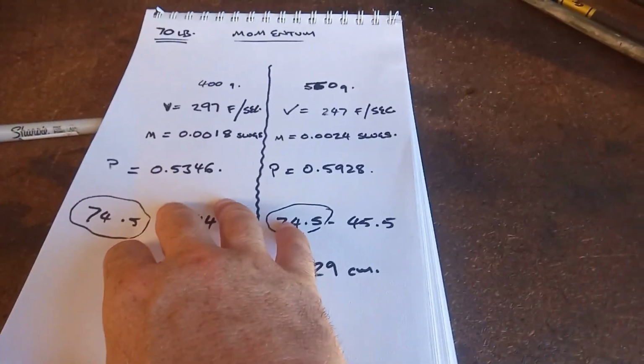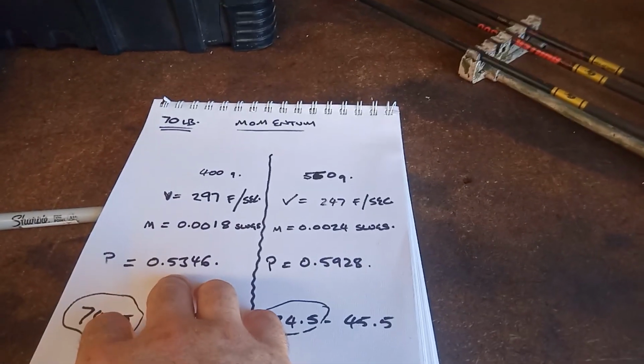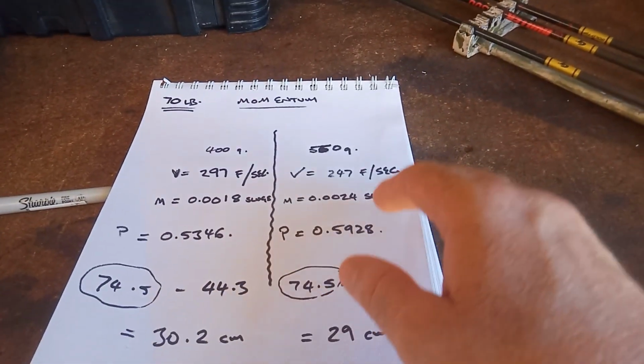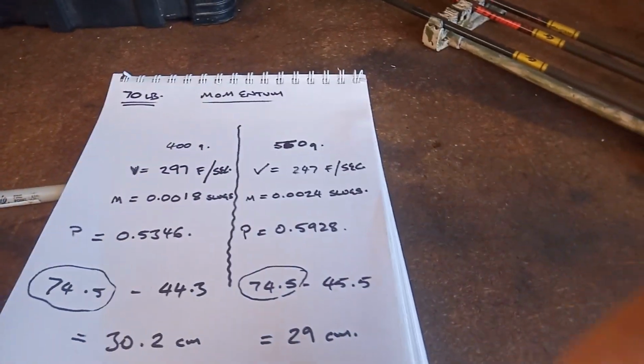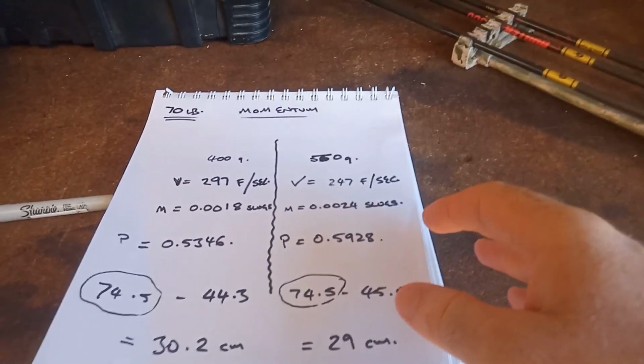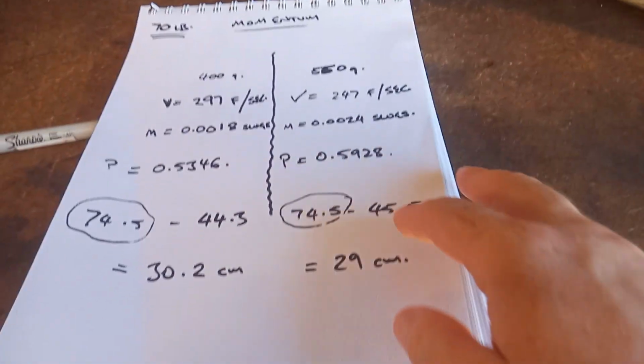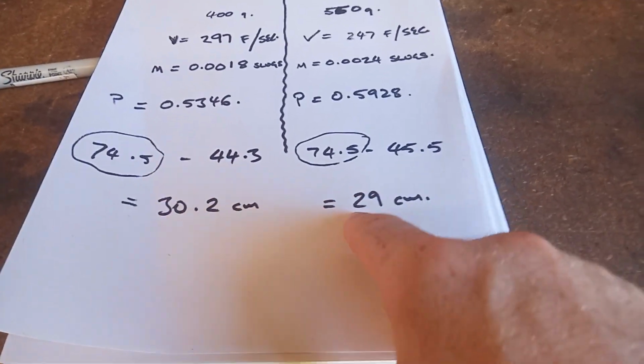So it wasn't very much comparatively more momentum than the lighter arrow, but the heavier arrow under the momentum equation gave us a slightly better value in momentum, but that didn't correlate with better penetration.